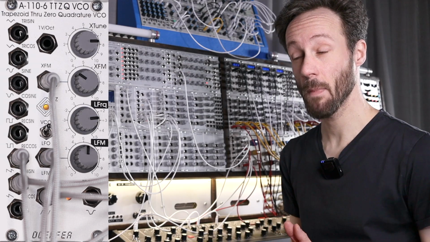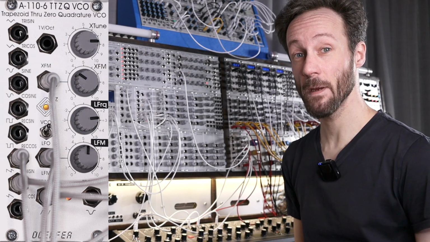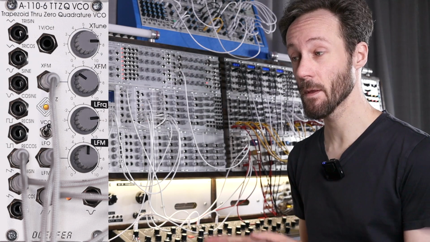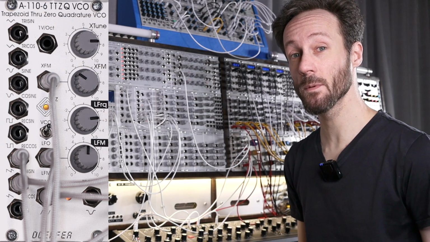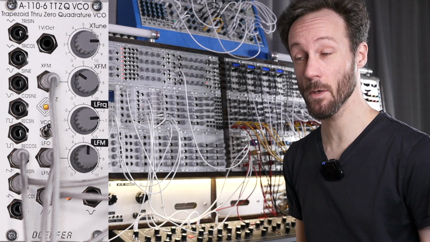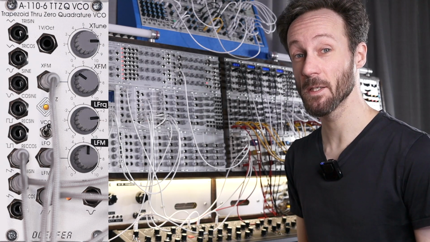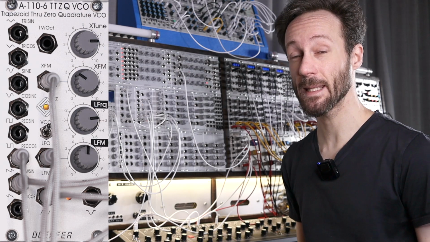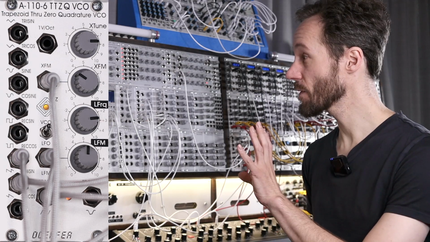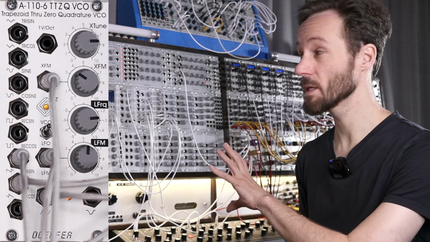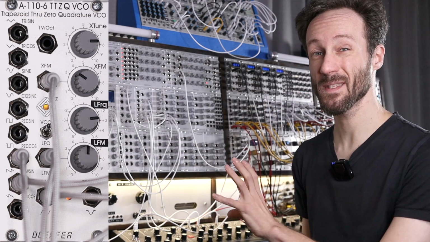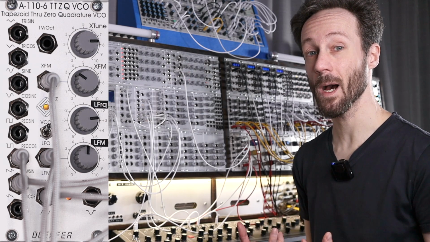I think this might well be my most favorite VCO yet, the Trapezoid Thru Quadrature VCO from Doepfer, and I would say in short it's the A-110-6. What I think is so nice about this VCO is that it has 10 different waveform outputs.